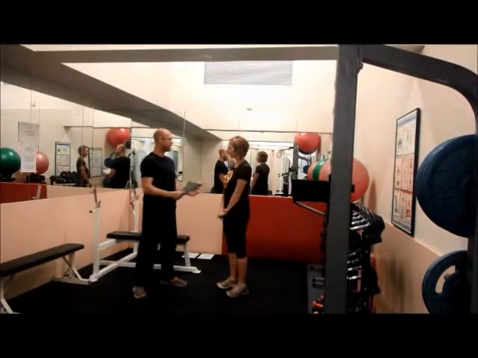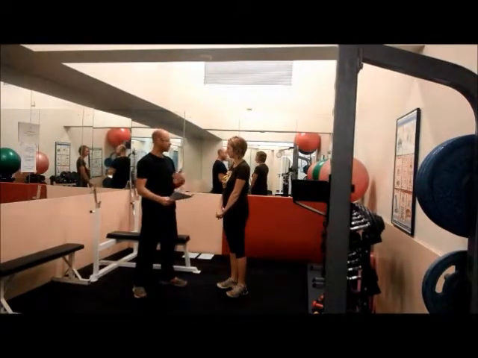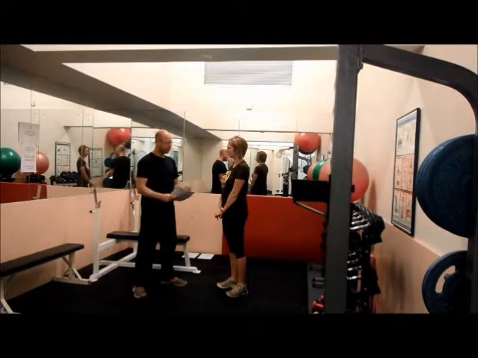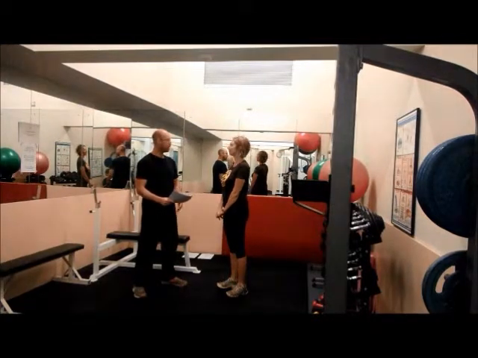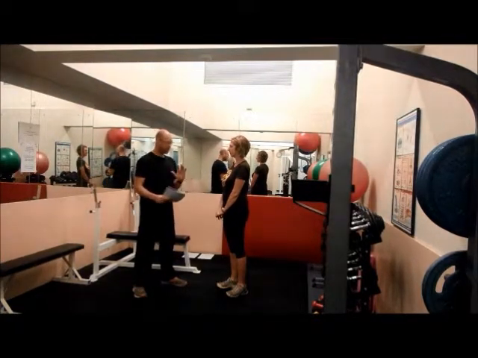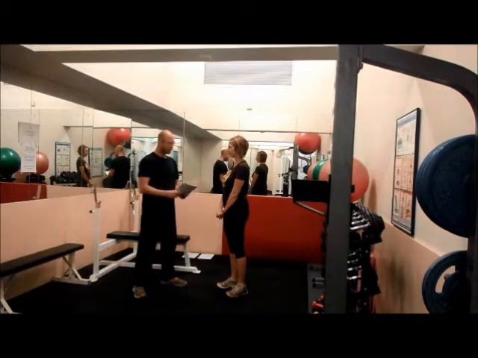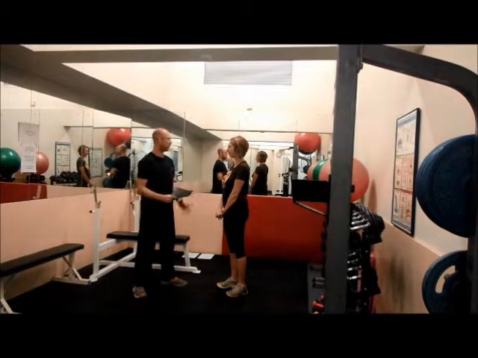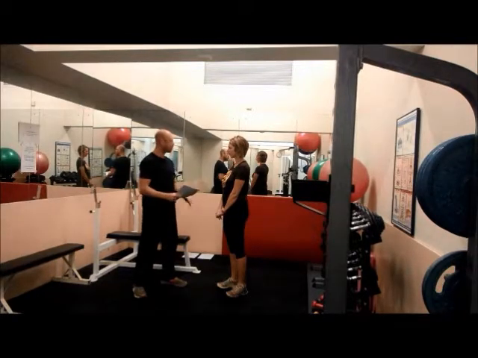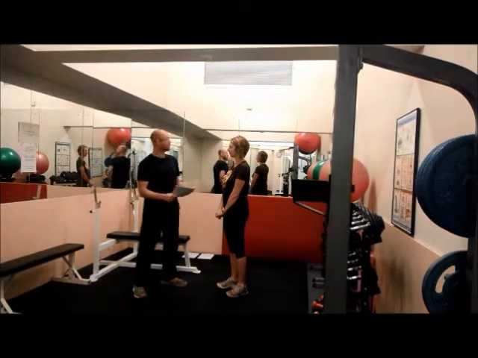So Kirsty, this is the last of our exercises, strength exercises today. It's a lower body strength exercise called a body weight lunge. So let me first explain it to you, then I'll demonstrate it, then I'll have you do it. So body weight lunge targets the muscles of your leg. So specifically it targets your quadriceps and your hamstrings, as well as your calves and your gluteus maximus.